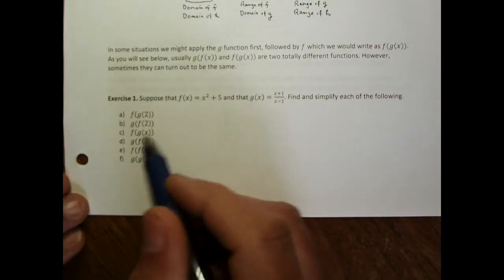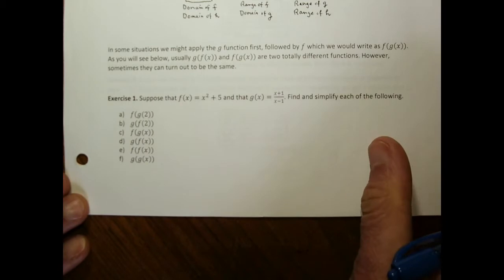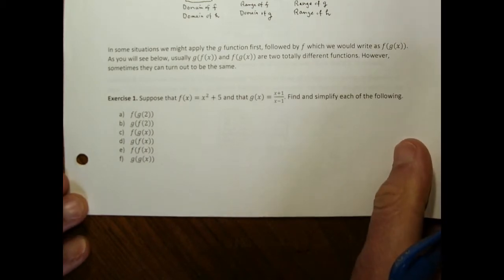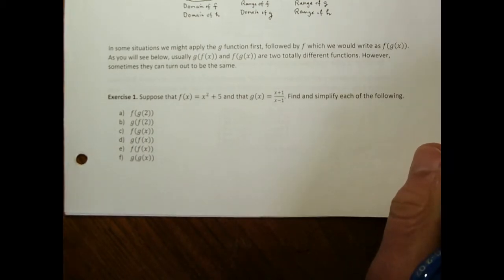Now, all the answers to these exercises are at the end of the handout, so you can work more on your own and check your results.